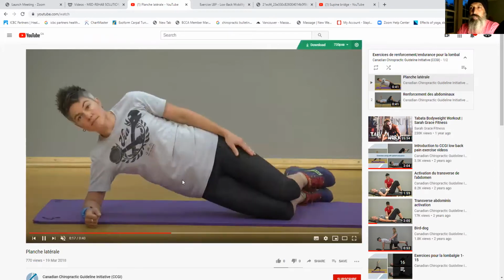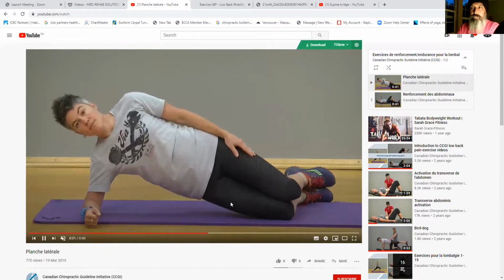This side plank is really good. It helps with the core muscles, the hip muscles, and even stabilizes the scapular blade. A really good exercise. It's a little bit on the advanced side.